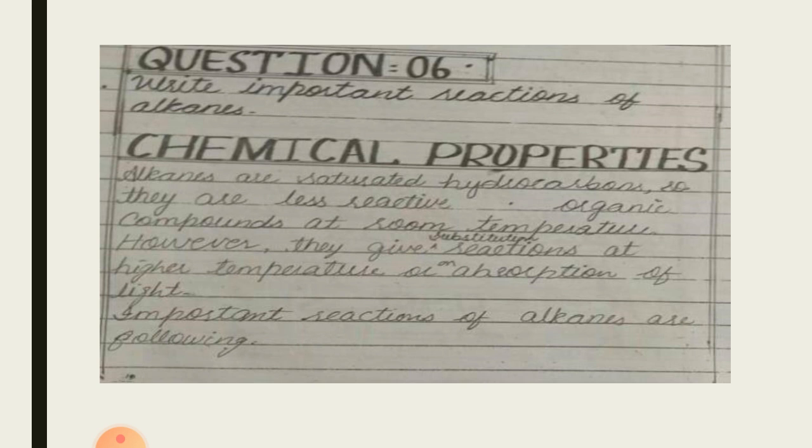Chemical properties are dependent upon the involvement of electrons. As alkanes are saturated hydrocarbons, they have all single covalent bonds. As their valency is fully satisfied, they will not undergo addition reactions. However, they can be made reactive by applying certain conditions, like heat and light. So they will show substitution reactions, not addition reactions.